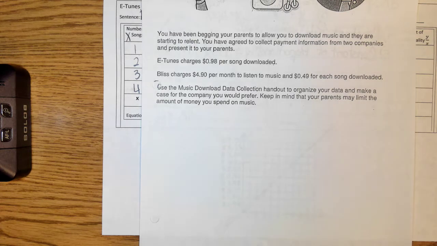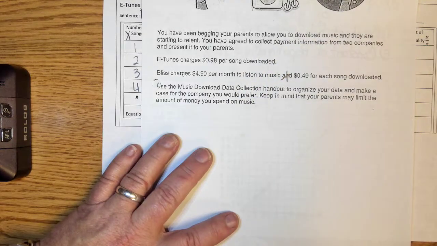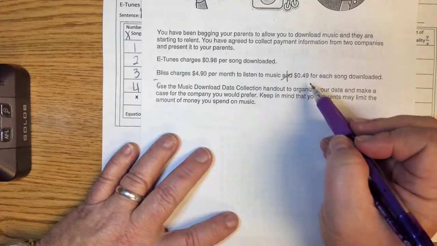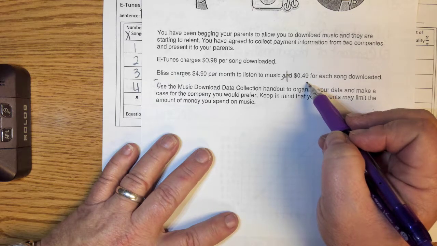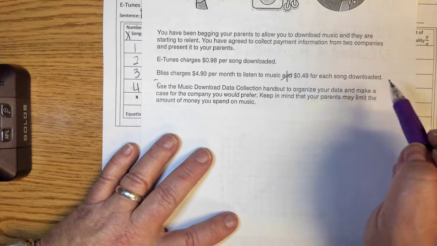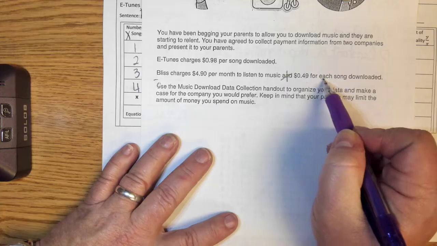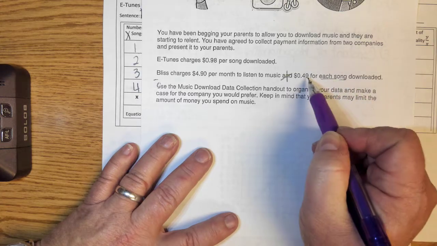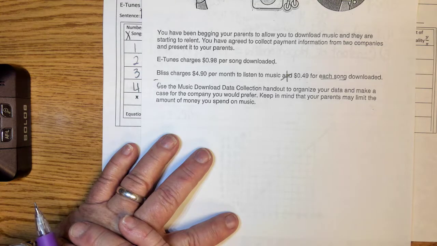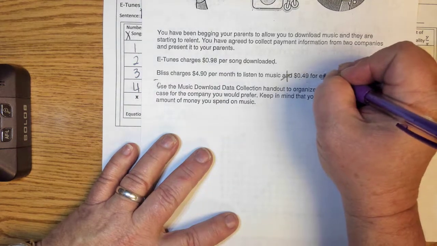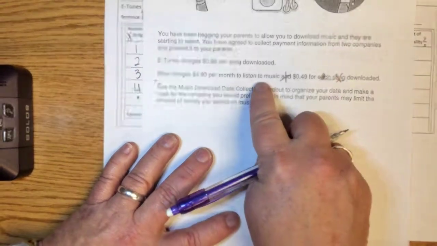Okay. Then on top of that $4.90, because this word here is "and," I'm going to have to pay every time I download a song, correct? I need to just stay on topic here, okay? 49 cents for each song downloaded. So, where is your variable? For each song. So here is your variable, and this is a one-time fee.